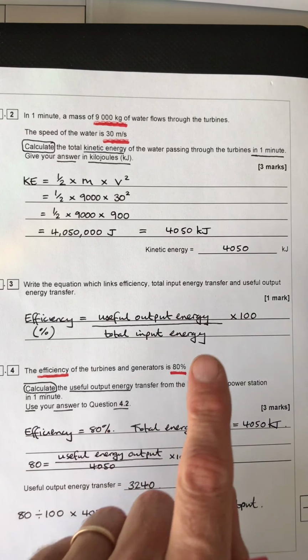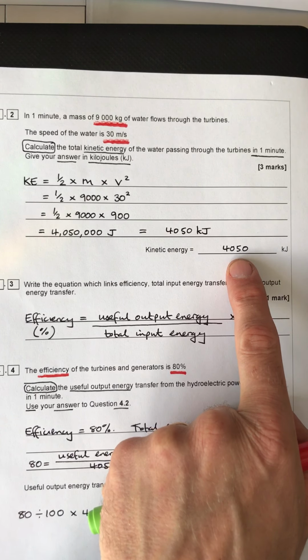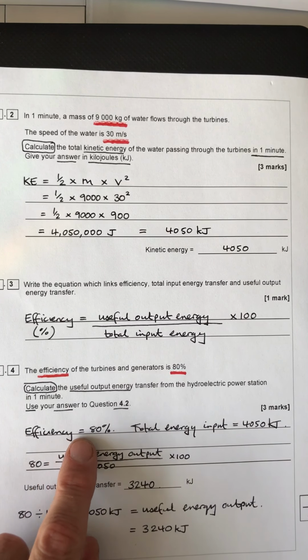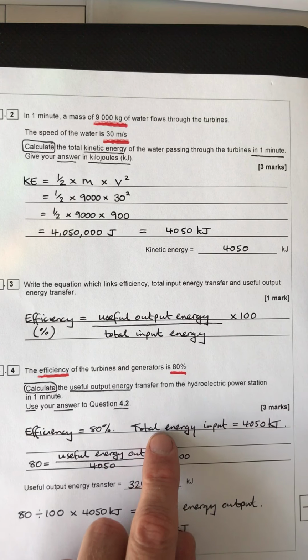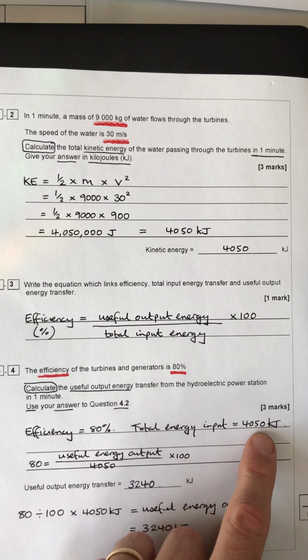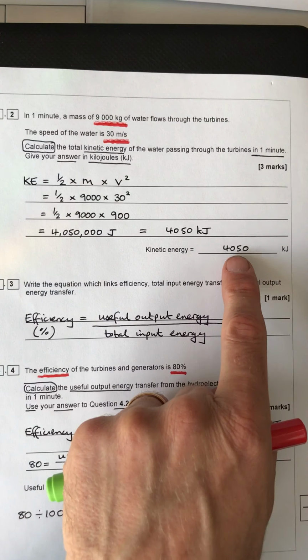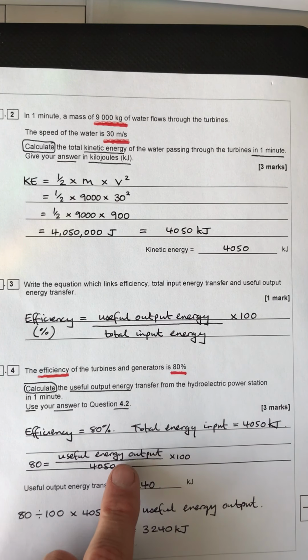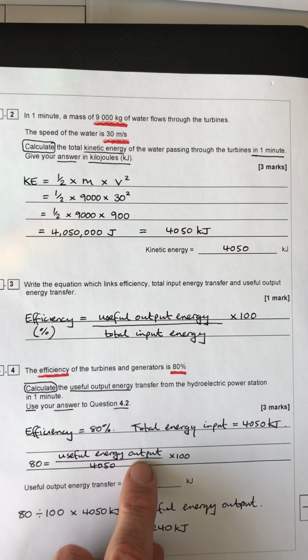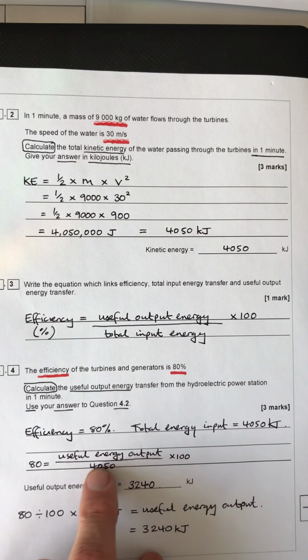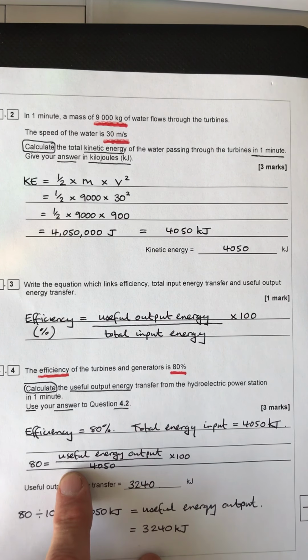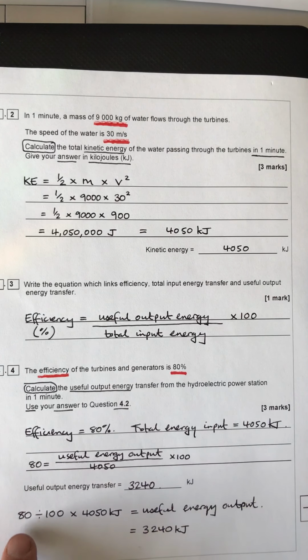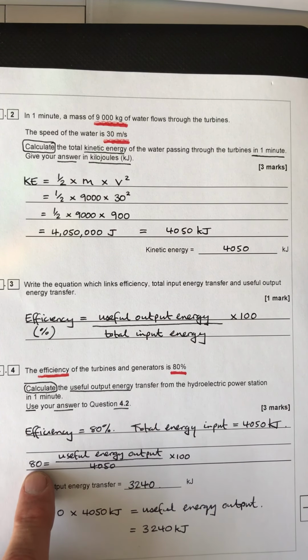Okay, so our answer to question 4.2 is here. Efficiency equals 80%. Total energy input is 4,050 kilojoules, which we've got from 4.2. So we have 2 pieces of information. We need to find the third. So the useful energy output is what we need to calculate. So I've put all the numbers in our equation. And down here, I've just rearranged that. So we have 80 on this side.